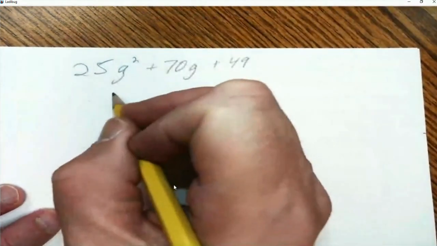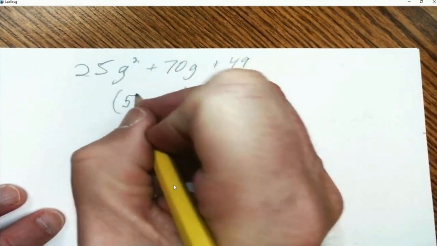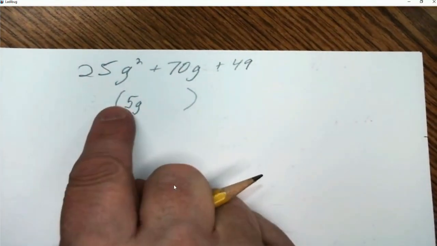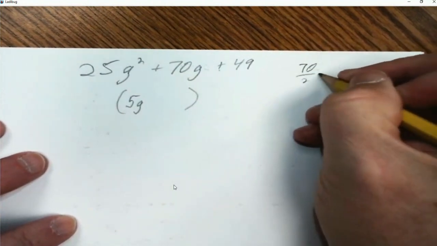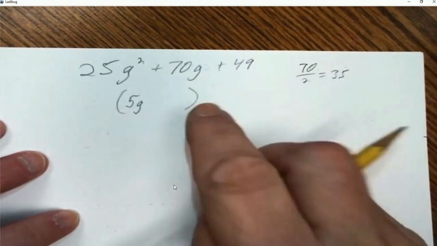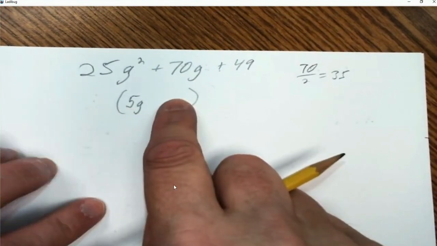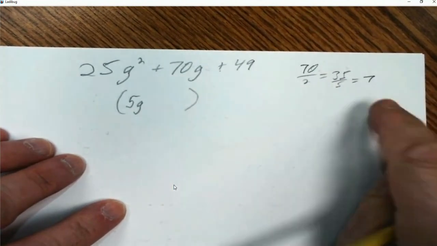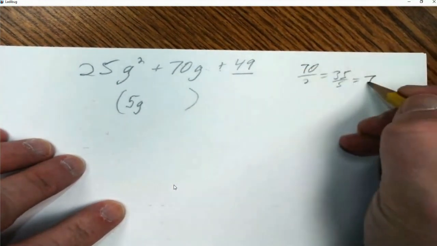If this is a perfect square, this would be 5g, because 5 times 5 is 25. If you cut this in half, it's 35, but there's a 5 multiplying it. So we have to divide that 5 back out of it, and now it's 7. Oh, it's a 7.